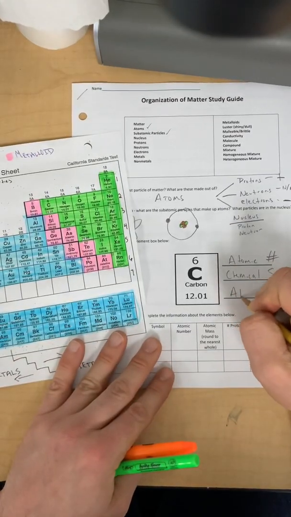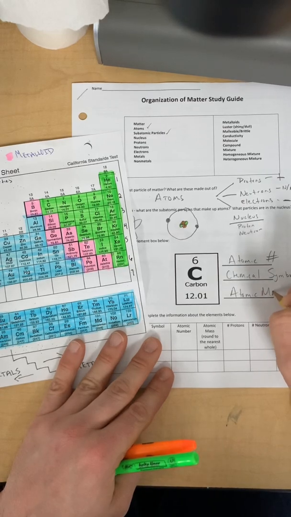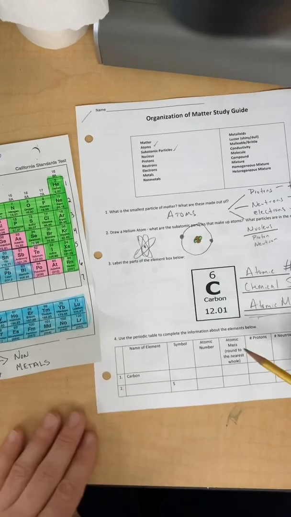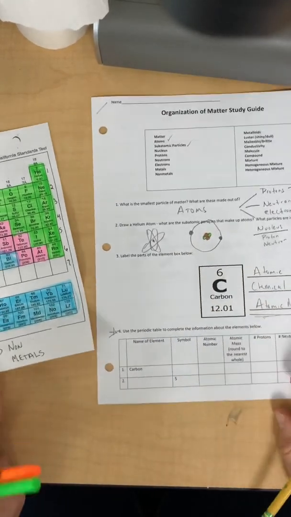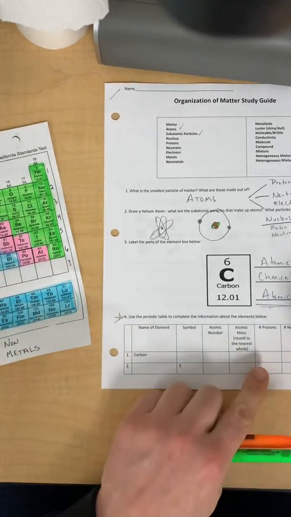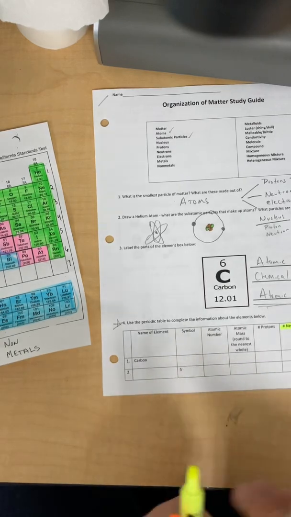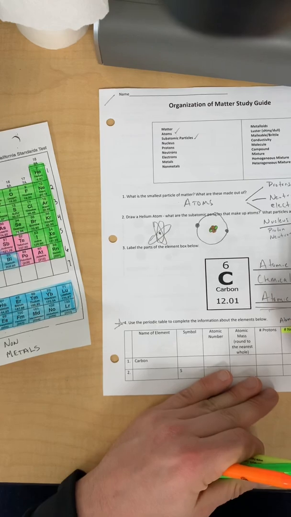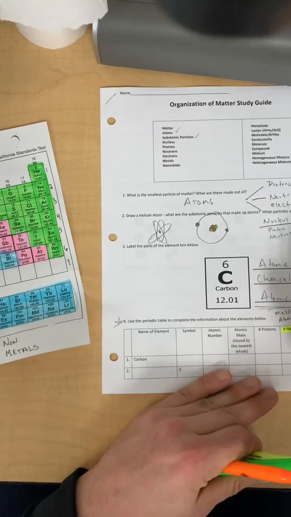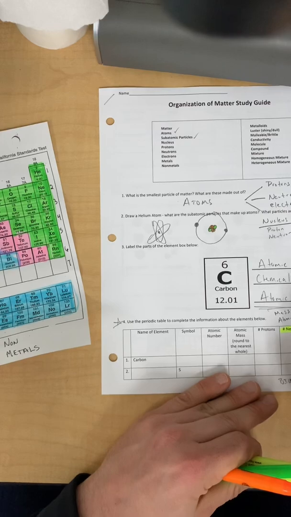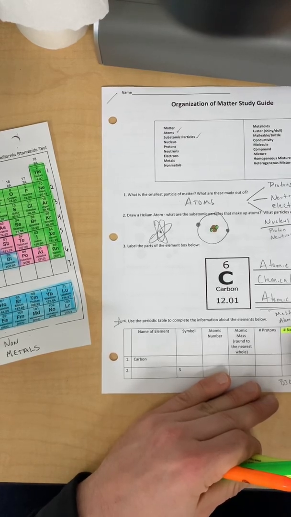And then we have the atomic mass number. That mass number is important for question number 4, because I want to remind you, how do I determine the number of neutrons? I'm going to highlight this. I've got to do some math. To determine neutrons, I take the mass number and subtract the atomic number. I also have taught it as big minus little.